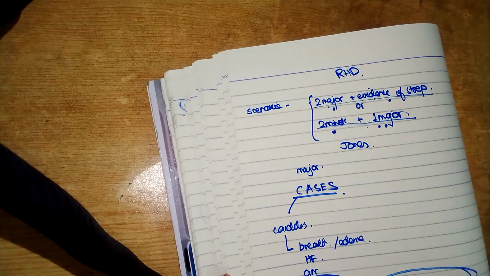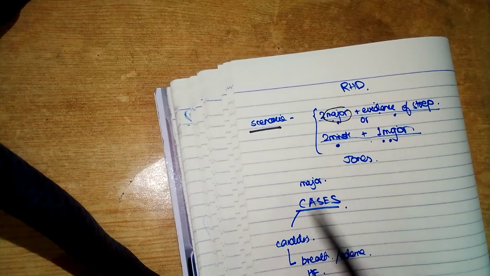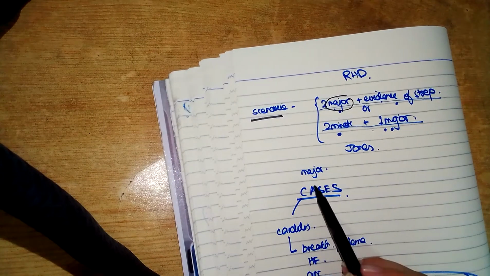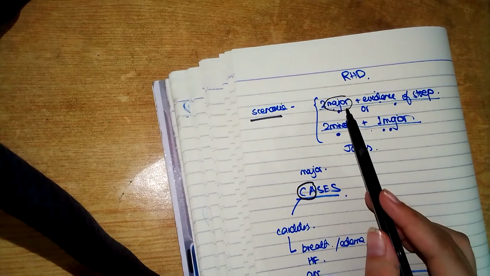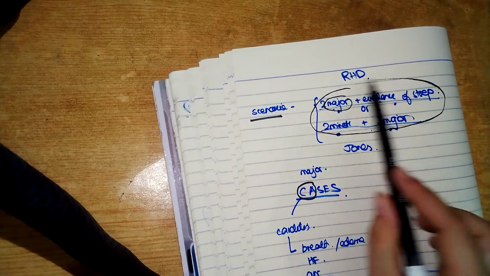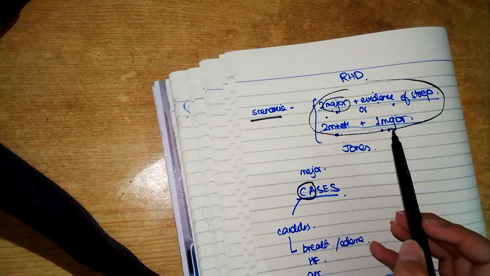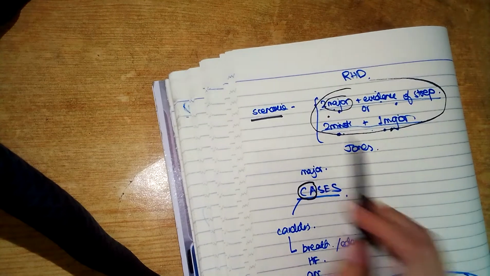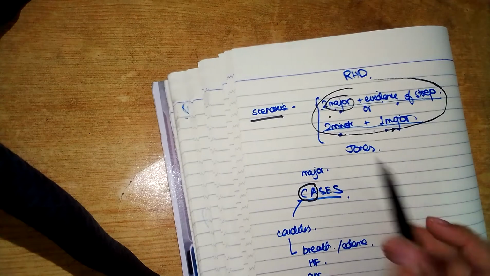Okay, so while discussing the scenario, we have already discussed the major criteria. If out of these cases they have given you two of these or one of these, then this is the diagnostic statement. You should know that it is two major plus evidence, or two minor plus one major. So you should be able to spot these major criteria. With cases we have already done the major criteria.